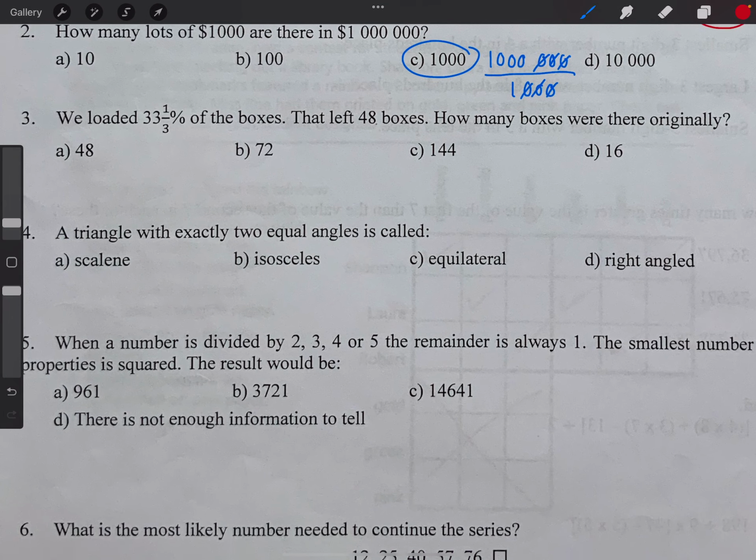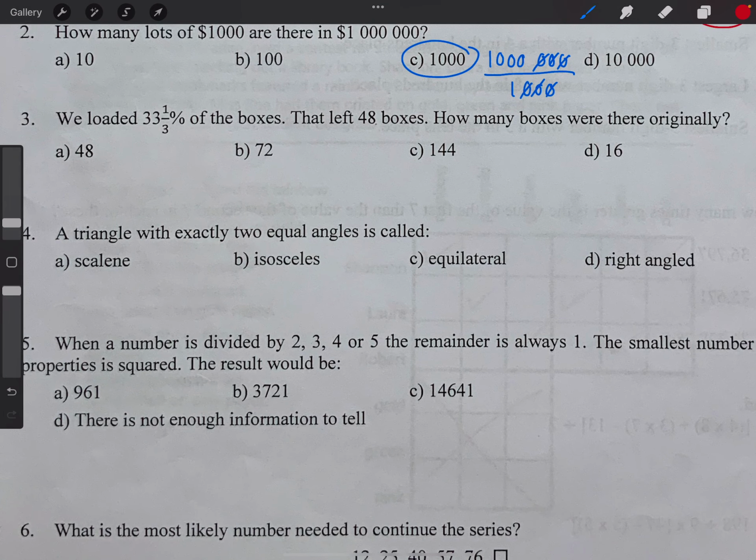Next question. We loaded 33 and 1/3% of the boxes. This is 1/3 as a fraction, from percentage to fraction. So let's draw this out.